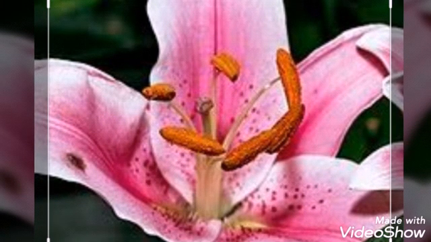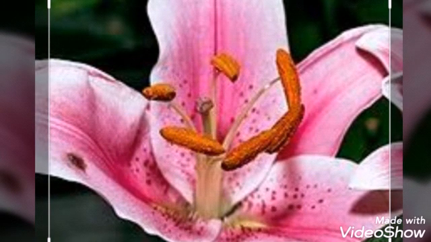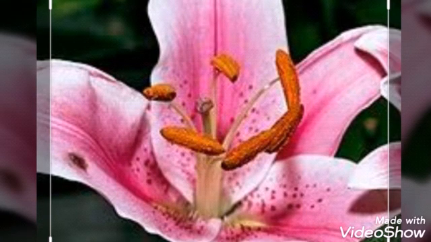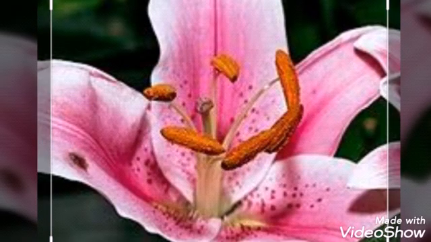Now which one is the colorful part of the flower? The petals. And this surrounds the inner part of the flower. As you can see, it's nicely visible that the inner parts are the male part and the female part, and surrounding the male part and the female part you can see the petals, which are lovely pink in color.